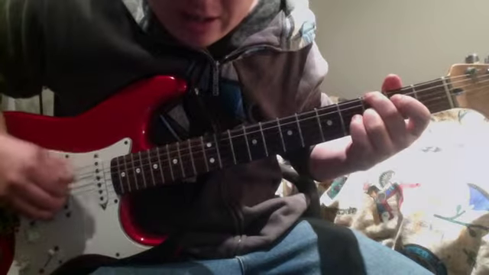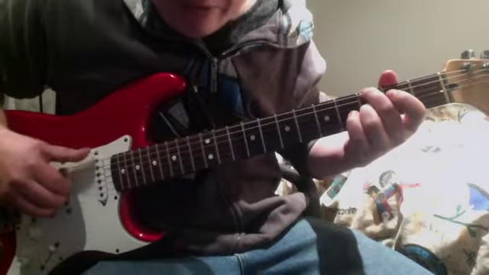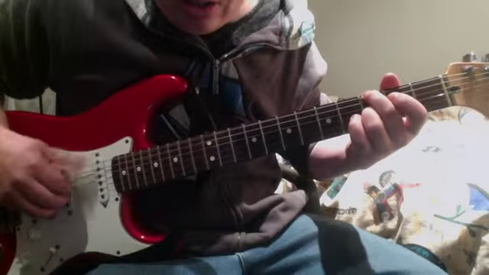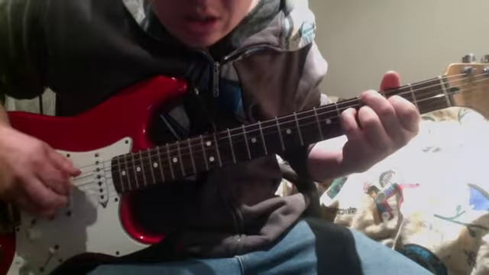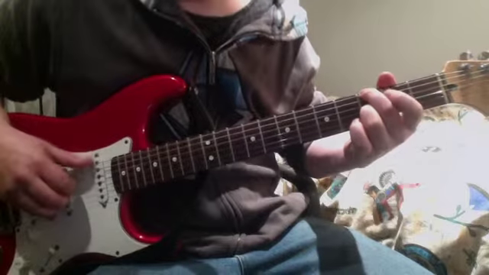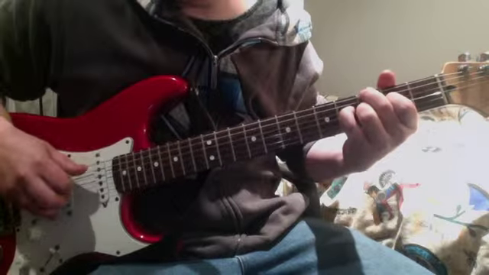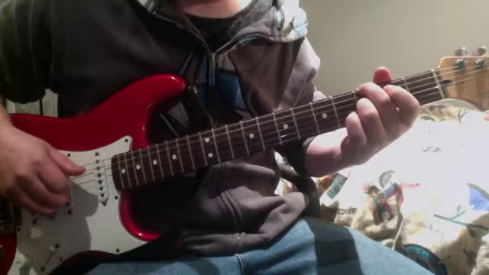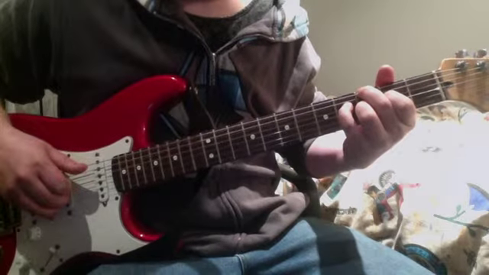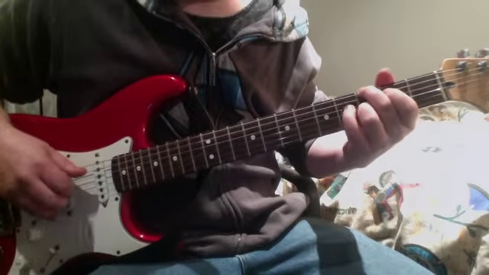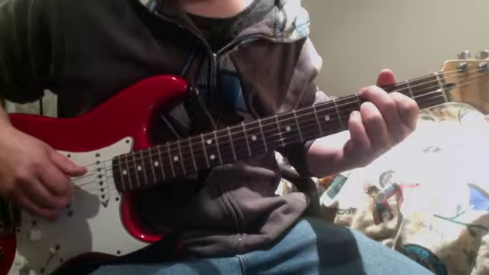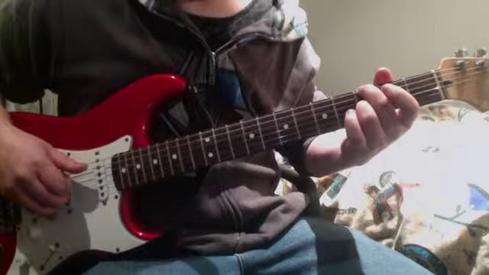That's the third fret on the low E there. So 0, 2, 4 on the D string, open on the G string, back to 4 on the D, 2 on the D, 0 on the D.